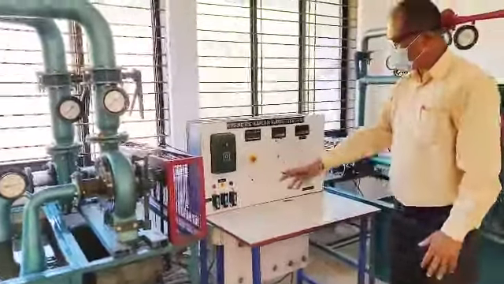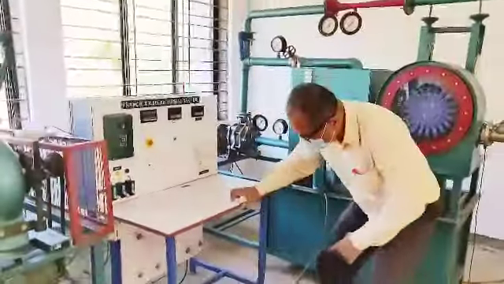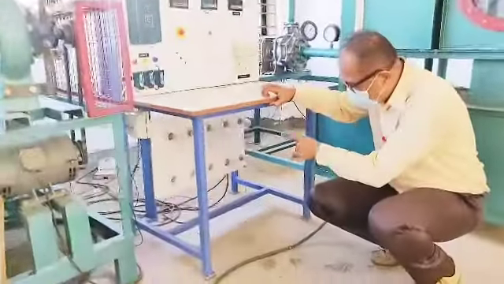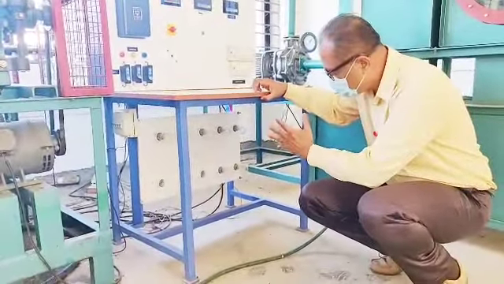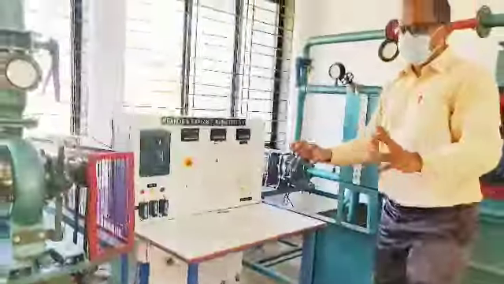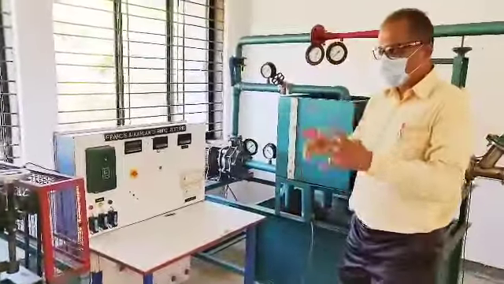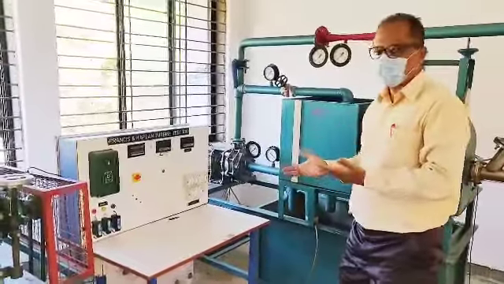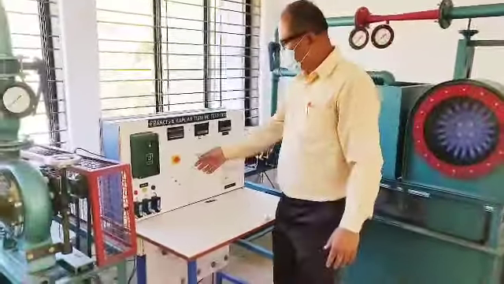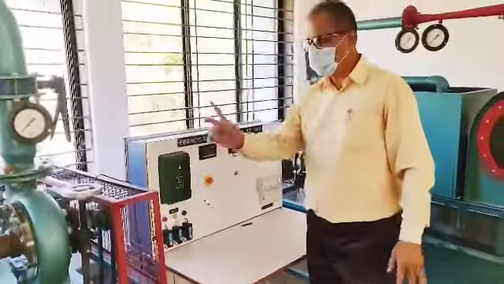To dissipate that electrical energy, we have a load here. You can see the 60 watt bulbs; this is the electrical load. Each one is 60 watts. We will have different loadings like 2 bulbs at a time, so 120 watts, 240 watts, 360 watts. And this is the main switch to start the pump.